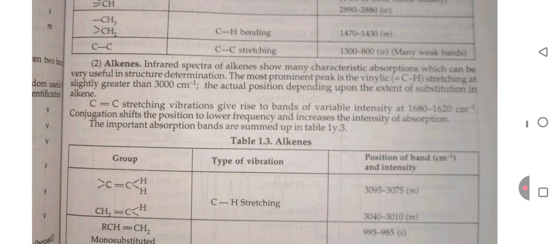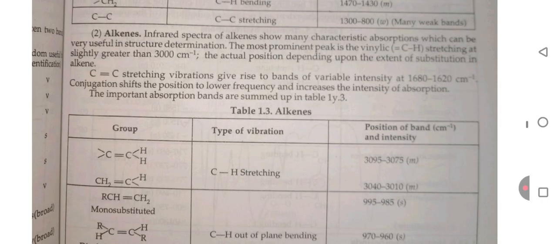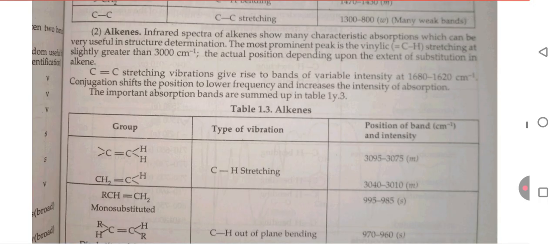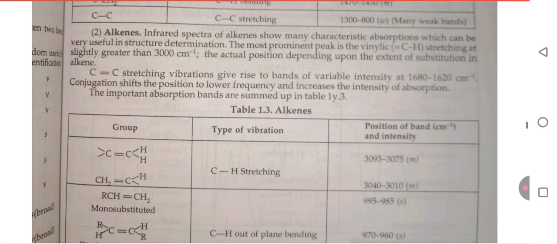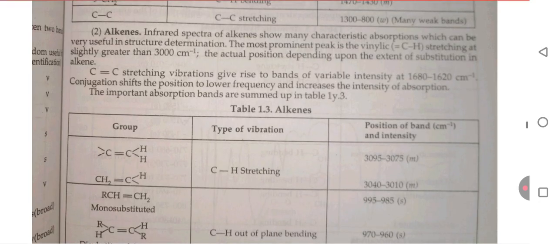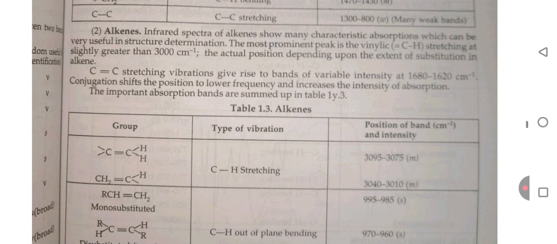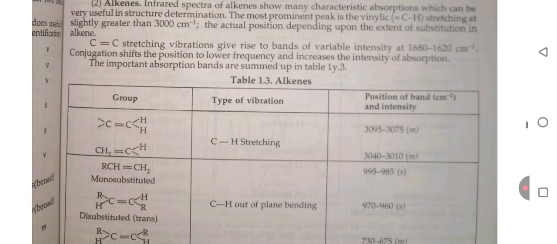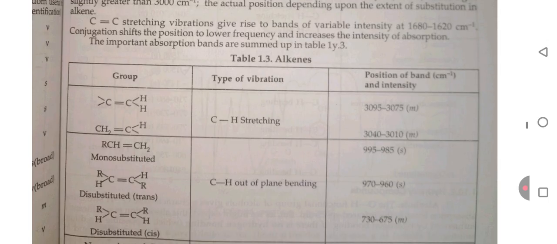Second, alkene. Infrared spectra of alkenes show many characteristic absorptions which can be very useful in structural determination. The most prominent peak is the vinylic C-H stretching at slightly greater than 3000 cm⁻¹, the actual position depending upon the extent of substitution in the alkene. C=C stretching vibration gives rise to bands of variable intensity at 1680 to 1620 cm⁻¹. Conjugation shifts the position to lower frequency and increases the intensity of absorption.